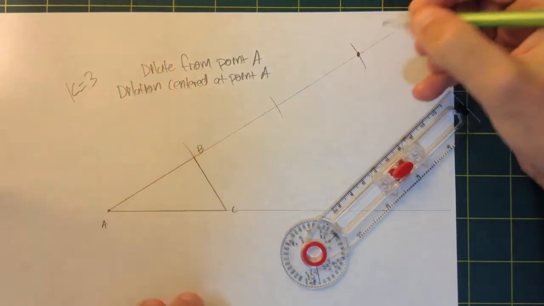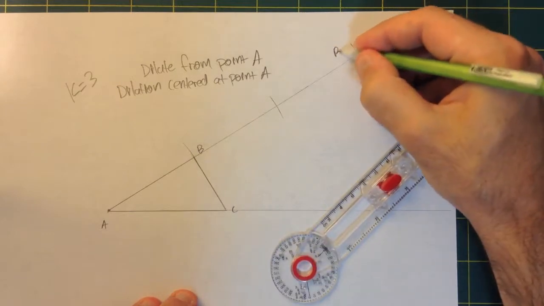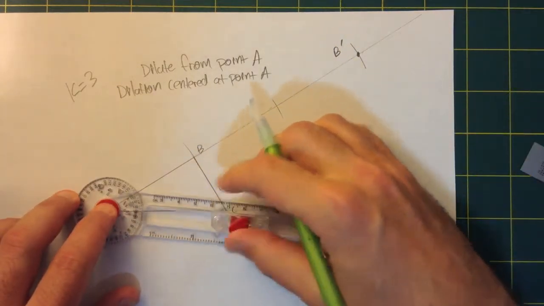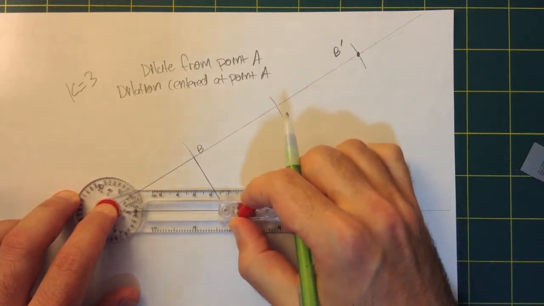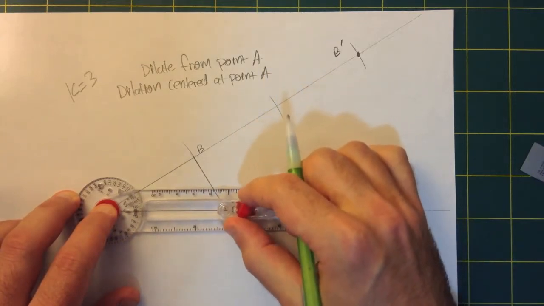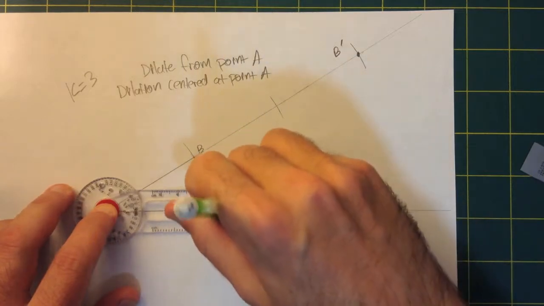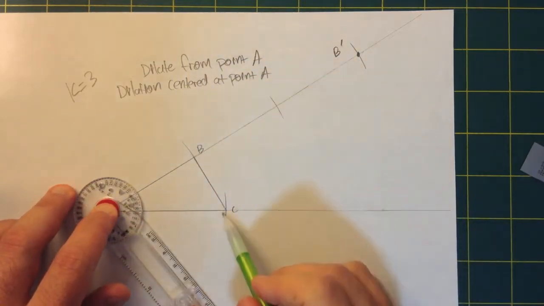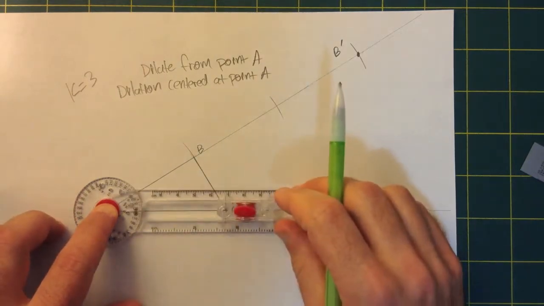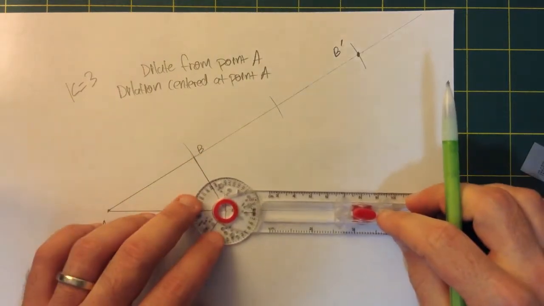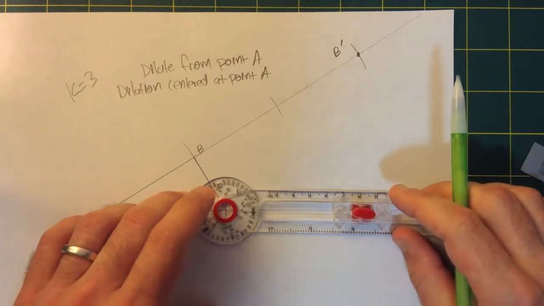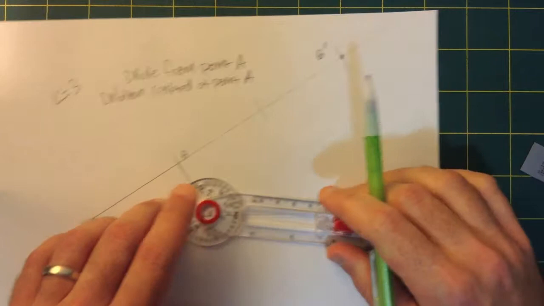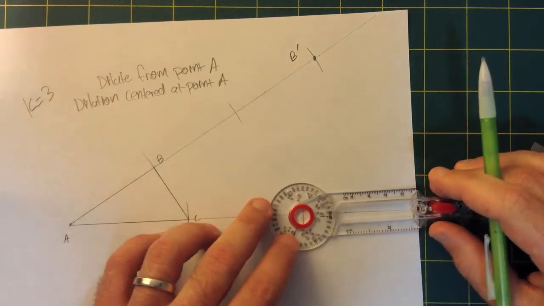This is where B prime lives. To go from A to C is some distance that I can measure with the compass. And I check to make sure I set this right. Yep, perfect. And now if I had a scale factor of 2, I would make one copy, because I'd be doubling. But I have a scale factor of 3, I need to triple.